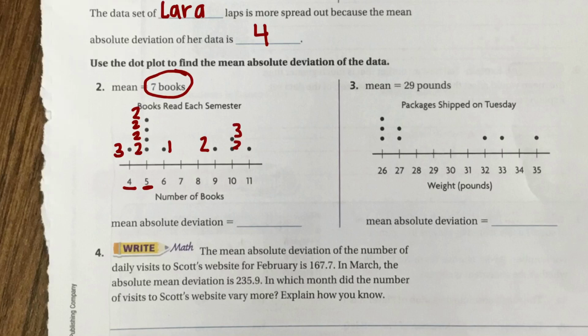And I have 2 of those. And 11 and 7? 4. So now I have to add all those up. So add 3 plus 2 plus 2 plus 2 plus 2 plus 1 plus 2 plus 3 plus 3 plus 4. What do you get? 24. Okay, and then how many numbers do I have? 1, 2, 3, 4, 5, 6, 7, 8, 9, 10. So what's 24 divided by 10? 2.4.